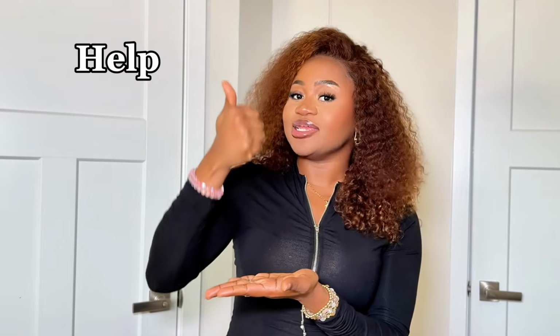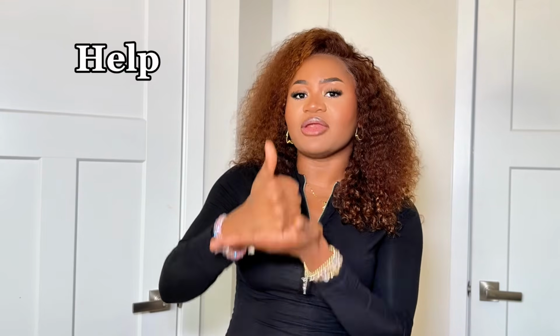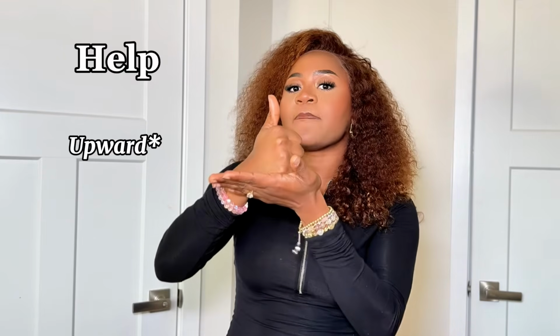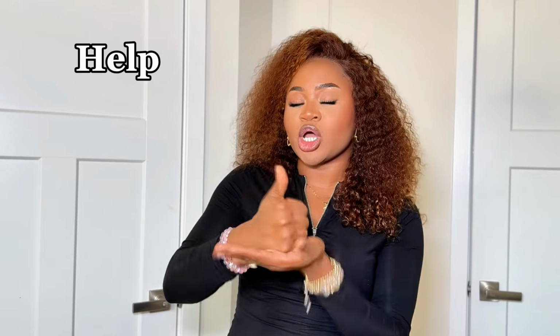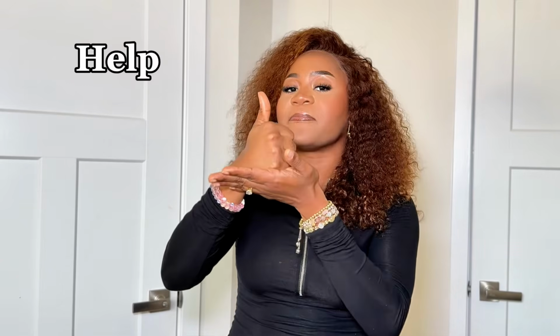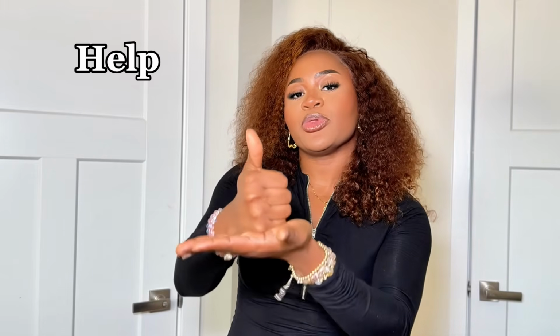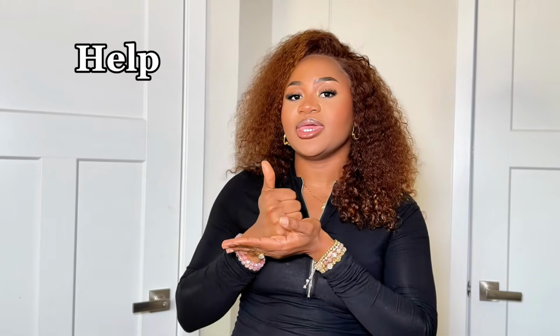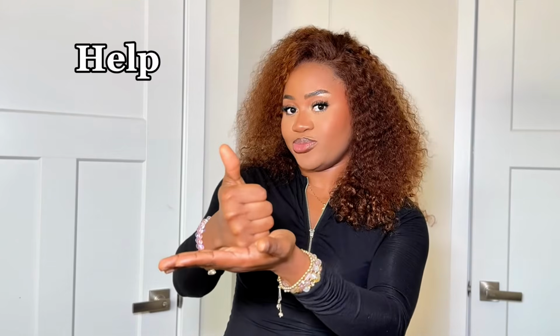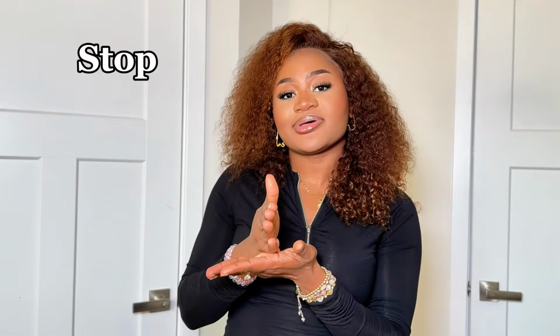Help. So have your non-dominant hand flat like this. Take your dominant hand in the A shape and you have it on top of the non-dominant hand. And you kind of bring it forward like this. Right? It's like you're joining the two hands together and bringing it upward like this. Help. So help me. Help you. Help me. Help you.